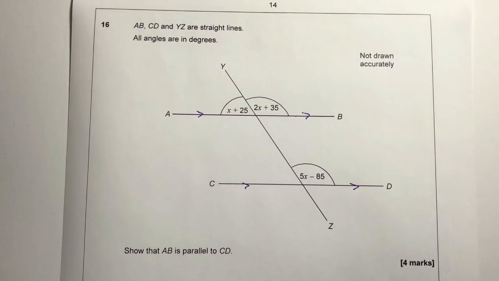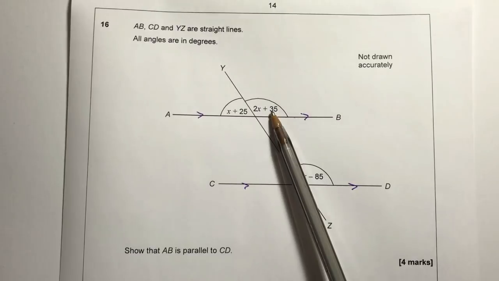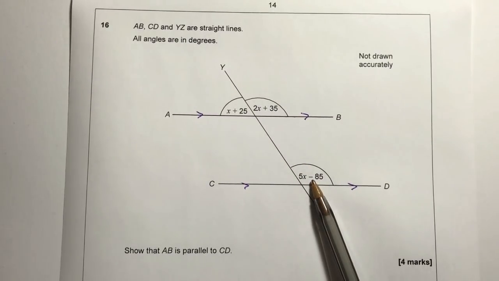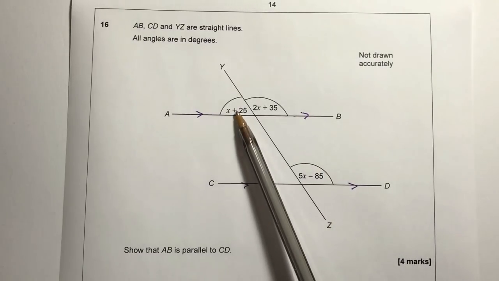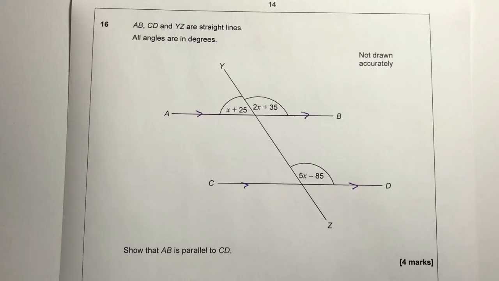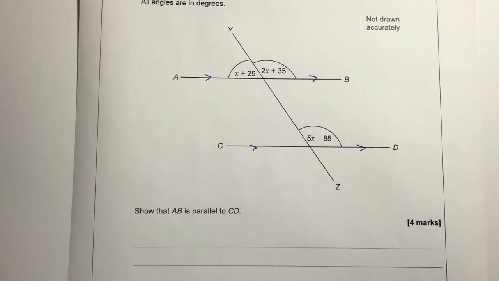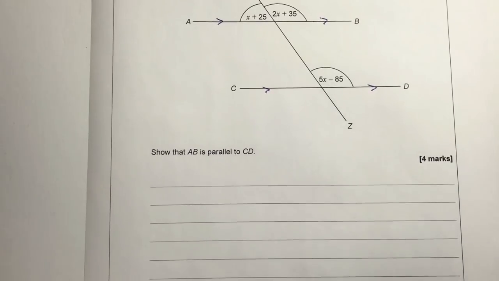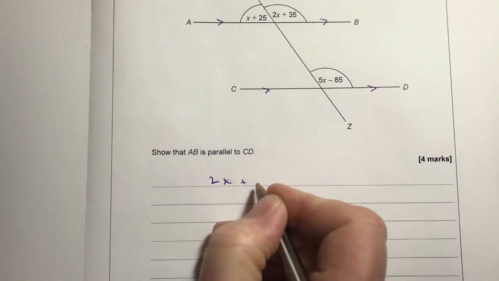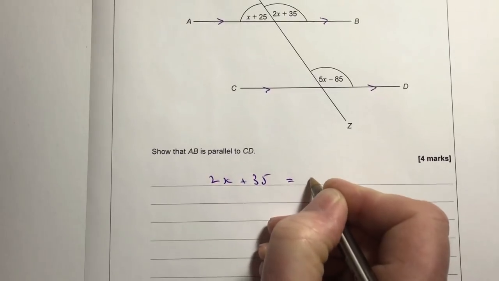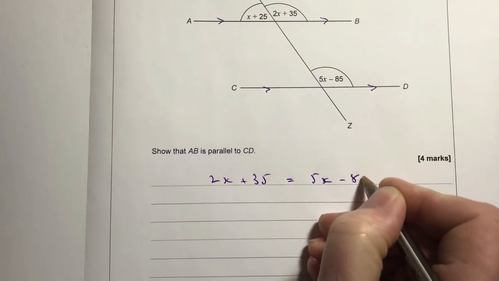Well, if it is parallel, then basically what we're saying is that this angle and this angle must be the same as each other. Okay, so what they've done is they've given us a little bit of extra information, but actually really we don't need that so much. Okay, we just need to prove that these two are parallel to each other. So what I'm going to do is I'm going to find out the value of x first. Okay, now if they're the same as each other, it's fine for me to write 2x plus 35 equals 5x minus 85.